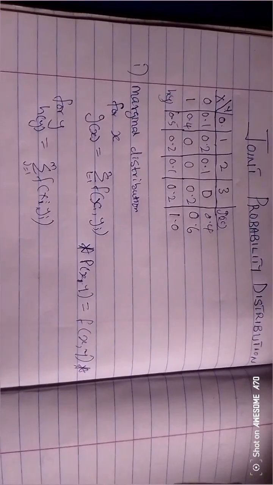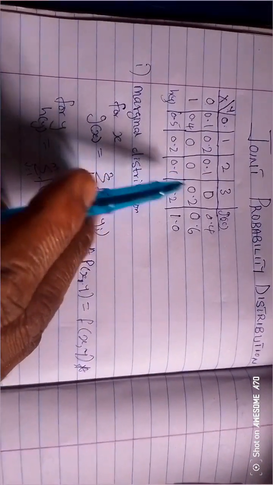Okay, so from this table, you might also be asked to find p of x. It's very simple, unlike what we've been doing ever since, the probability function of anything is always equal to the sum of every this.